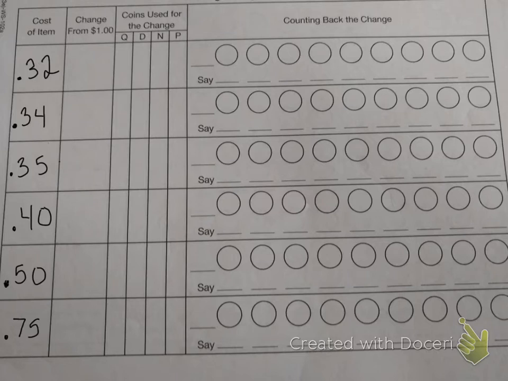So if I have 32 cents, then I'm going to give back 1 penny, so that'd be 33, 34, 35. Now I don't want to give any more pennies because I'm already at 35, so I'm going to count by 5s. So I have 35, 40. Now that I'm at 40, I want to count by 10s, 50. And I don't really want to keep going by dimes.